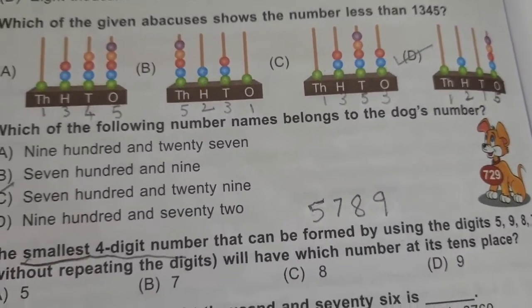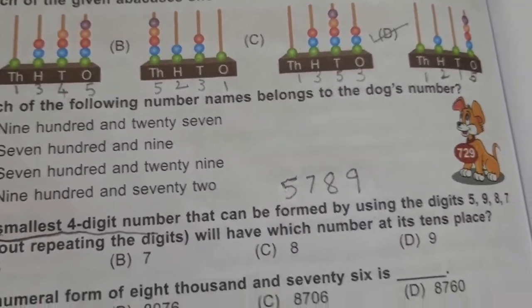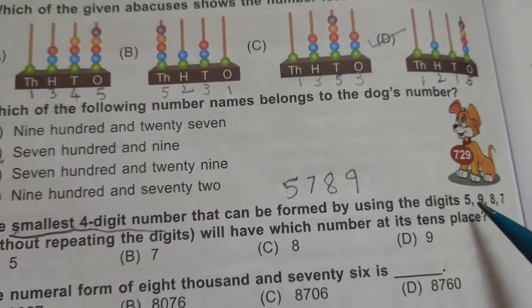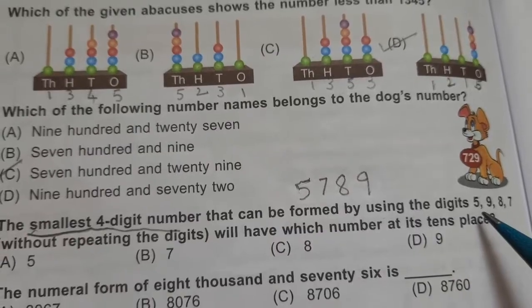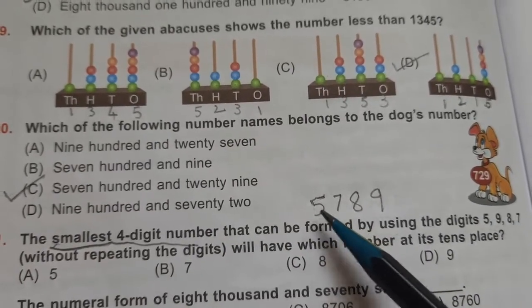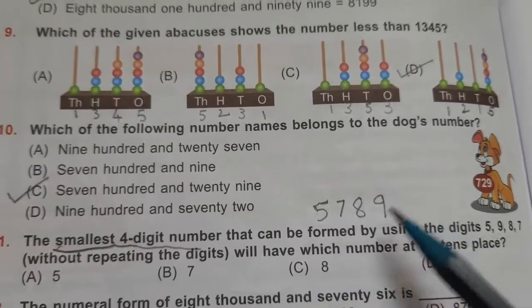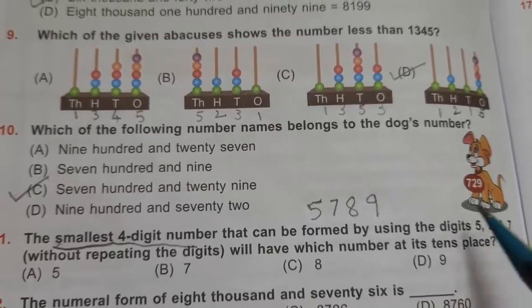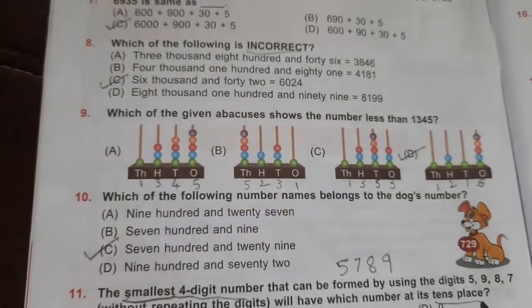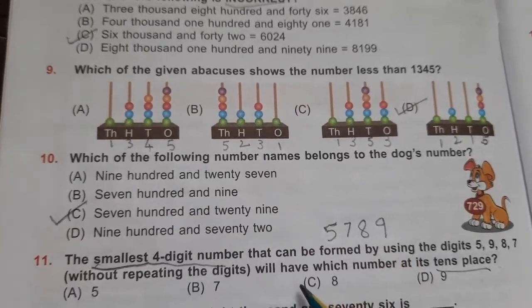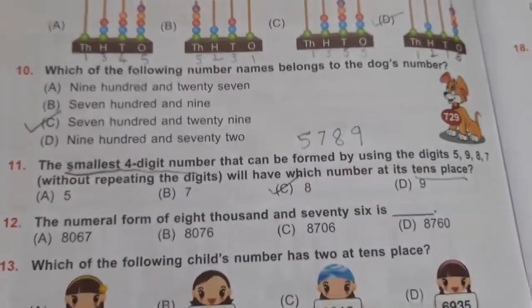So this becomes your smallest four-digit number that can be formed out of the given digits, ensuring that there is no repetition. So it becomes 5789. Which number is at the tens place? You are required to see what is there at tens place, which is 8. So please tick it, which is option C.